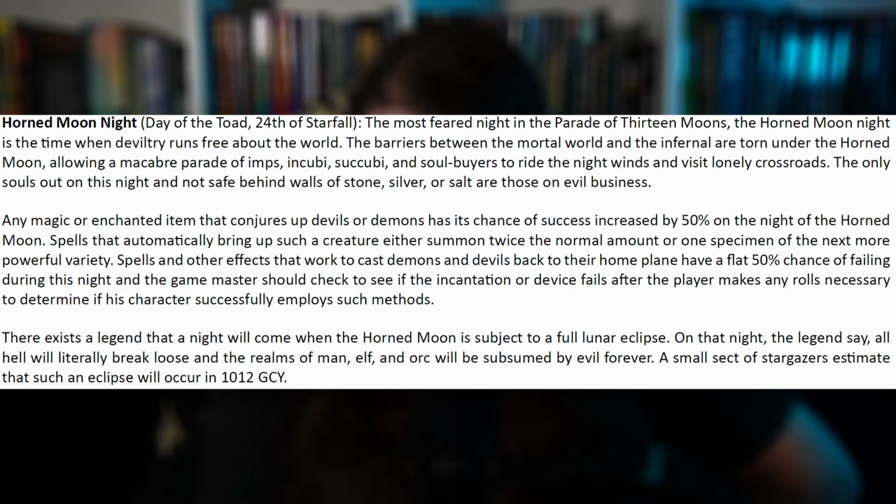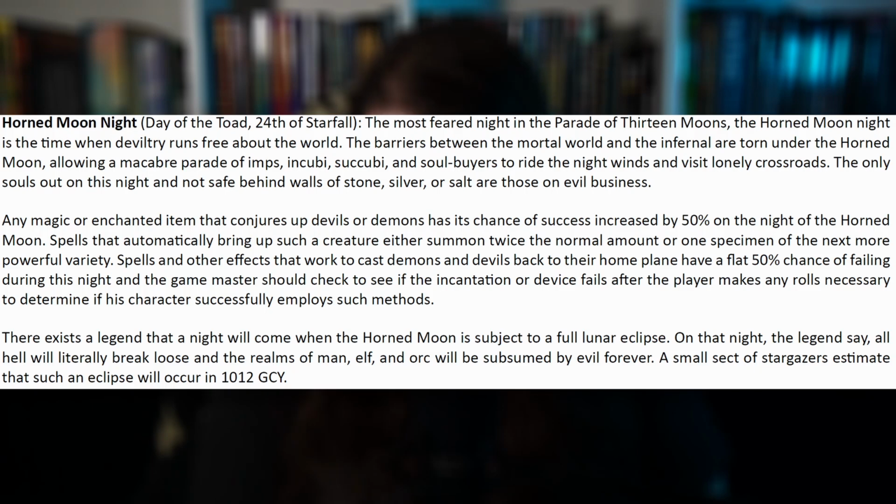The only souls out on this night and not safe behind the walls of stone, silver, salt are those on evil business. Any magic or enchanted items that conjures up devils or demons has its chance of success increased by 50% on the night of the Horned Moon. Spells that automatically bring up such a creature either summon twice the normal amount or one summon of the next more powerful variety. This is a cool one for obvious reasons.